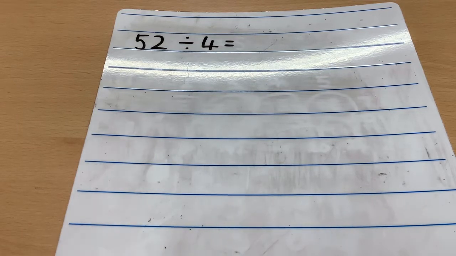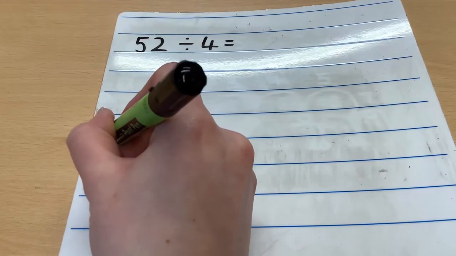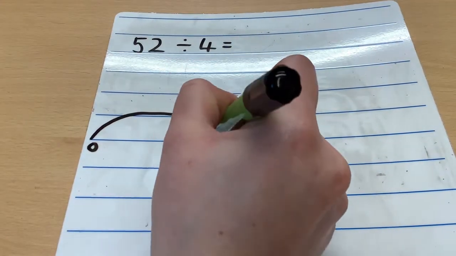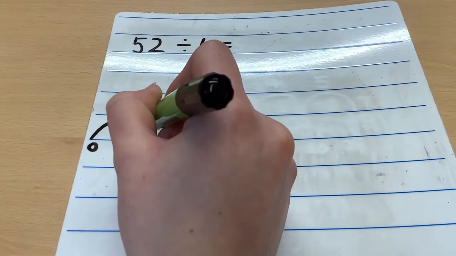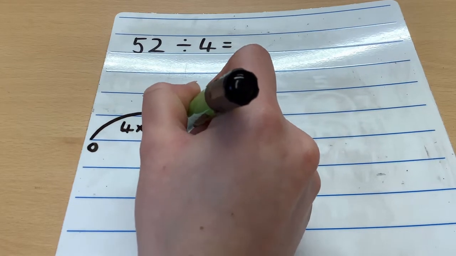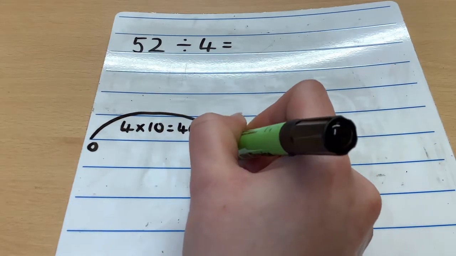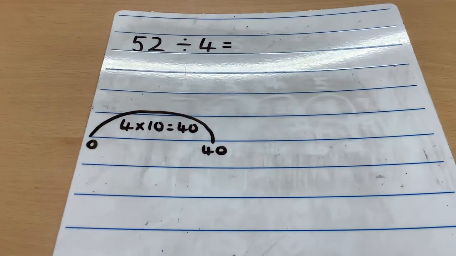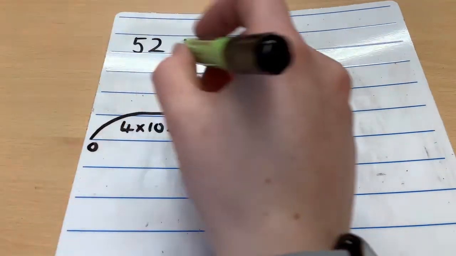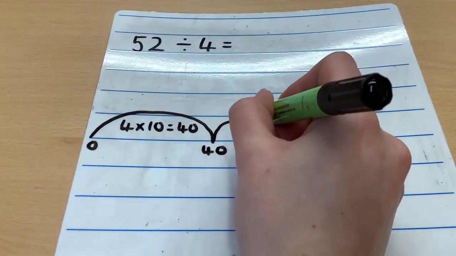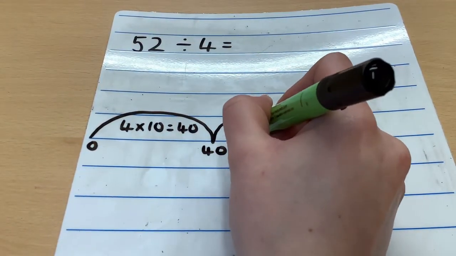Let me show you. I'm going to start with 0 on the left hand side. I'm going to do one big jump of 4 multiplied by 10 equals 40. And I'm going to put that down there. That means I've got less jumps to make until I get to 52. So I'm going to carry on now in jumps of 4 until I get to 52.